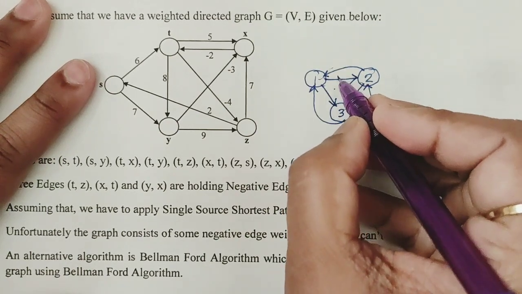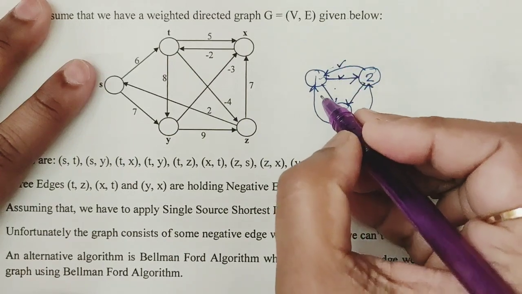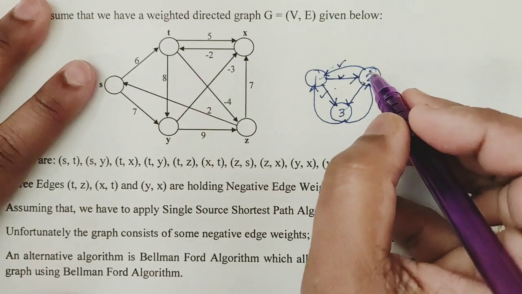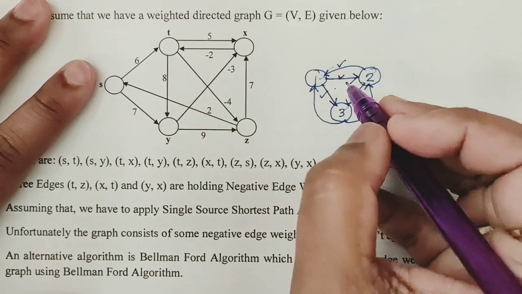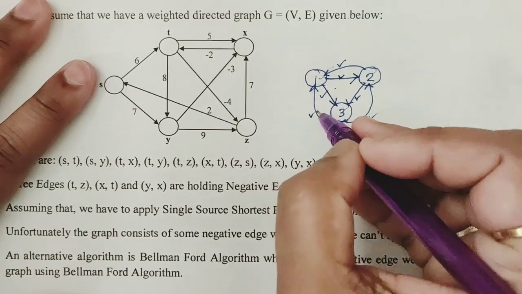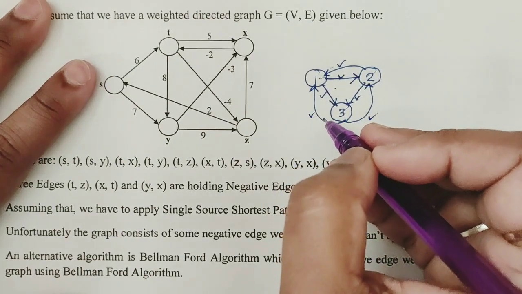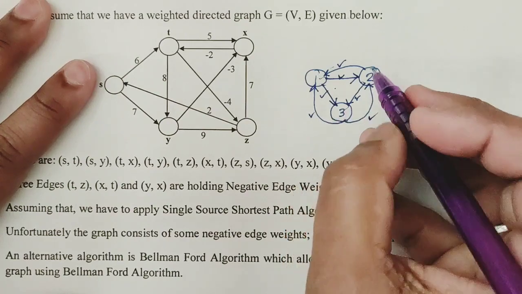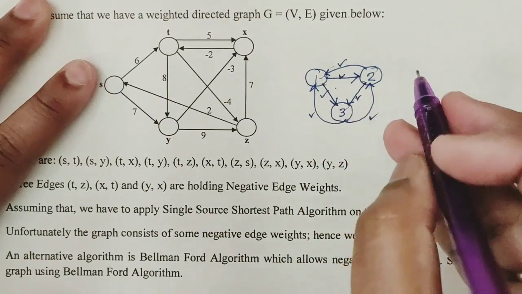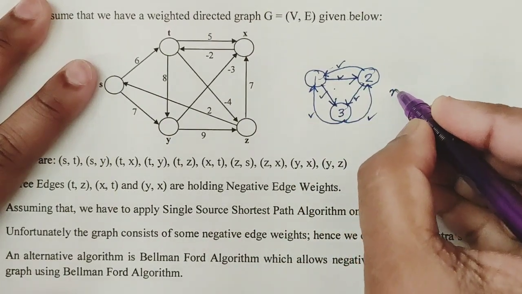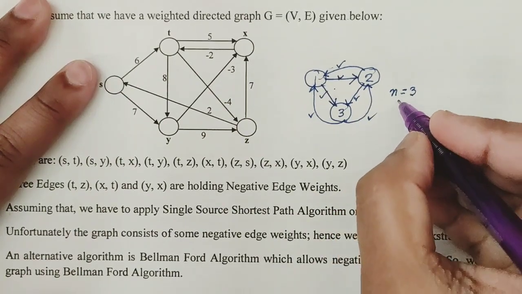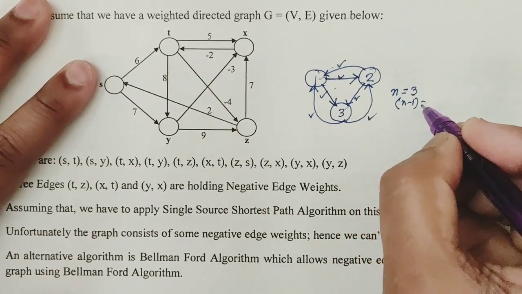Suppose some edge weight is given, some edge weight is given, and so on. Assume that it is a directed graph, and also assume that I have provided some edge weights, though I am not representing here the weight values. So in this graph there are 3 vertices. Suppose n is the number of vertices, n equals 3. So what is n minus 1? N minus 1 means 2.